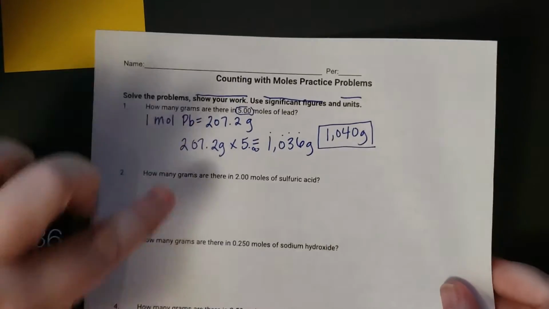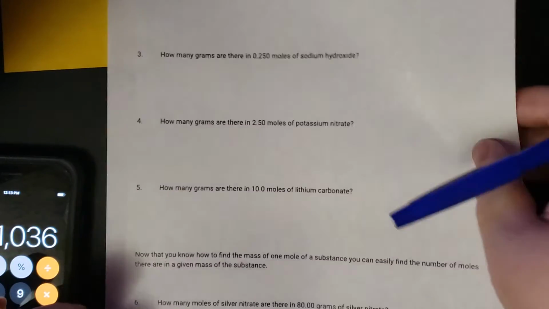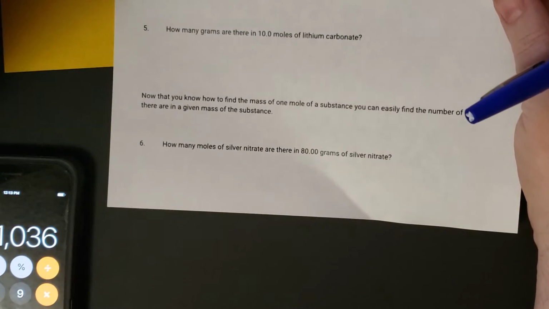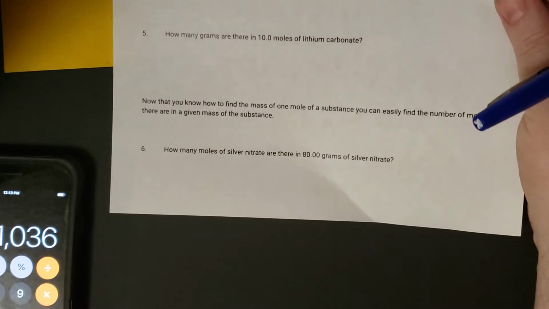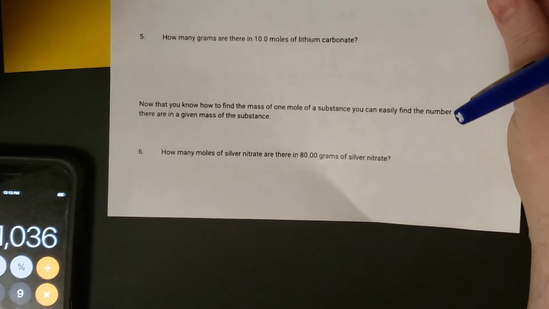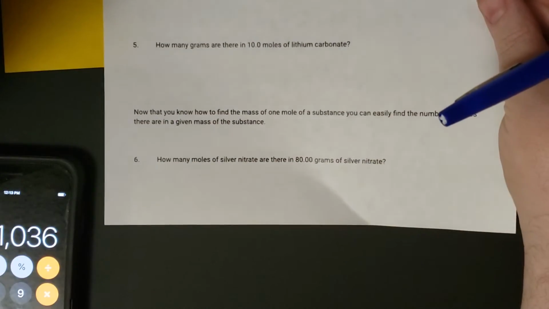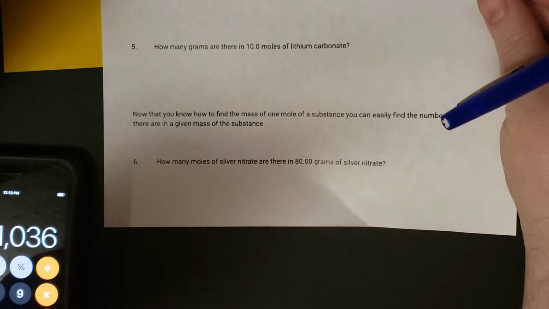Okay, so the rest of these problems are just figuring out that same thing. So then when you get down to problem number 6, it is going to take that step that you just did and you're going to add on to it. Okay, so you know how to find the mass of 1 mole. So now you can find the number of moles in a mass. It's just the opposite of what you just did. So how many moles of silver nitrate are there in 80 grams of silver nitrate? So first you need to know the chemical formula for silver nitrate, which is AgNO4.